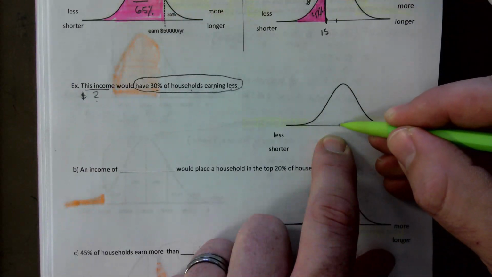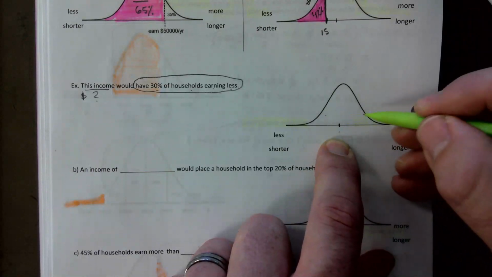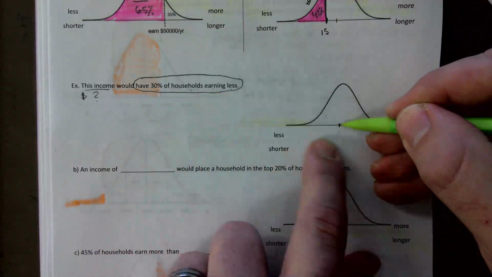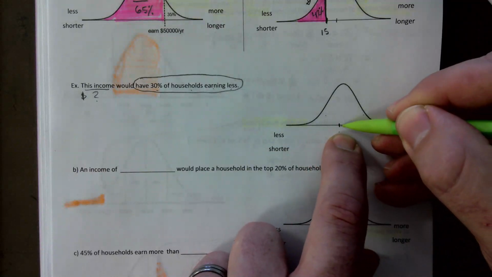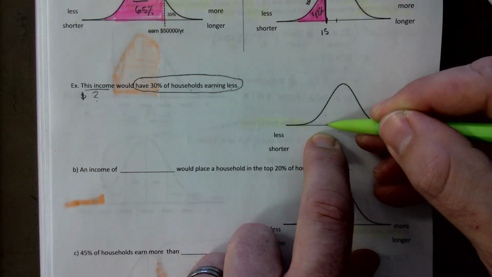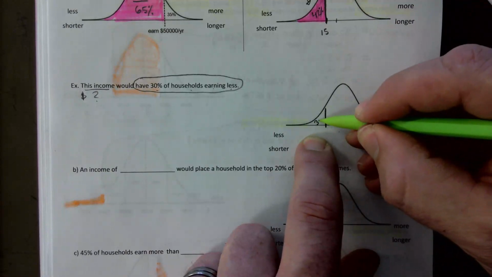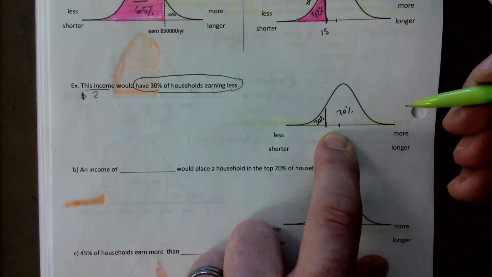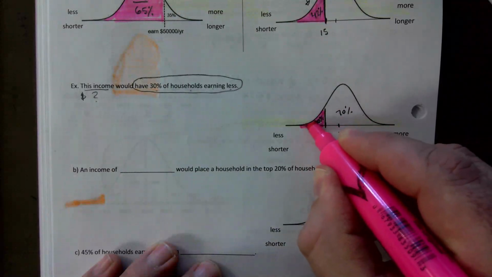I would encourage you to say, well, if I found this value, it would be 50 and 50, correct? If 30% of households earn less, where would you go? This way or that way? This way, right? Because if you make this line here, it would make sense that this is 30 and this is 70. Right? Is the question giving me the below part? Yes.